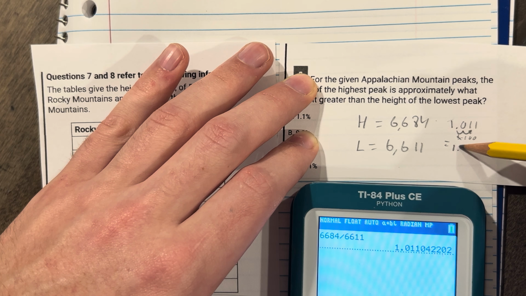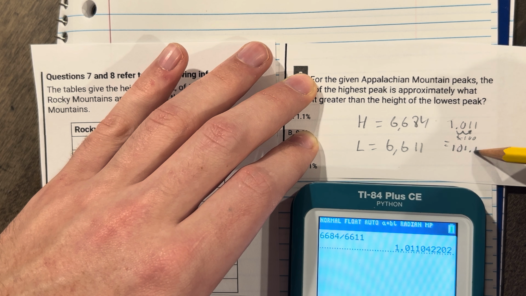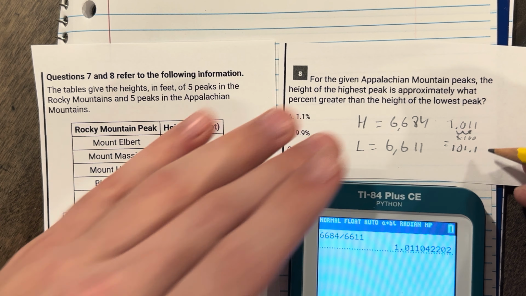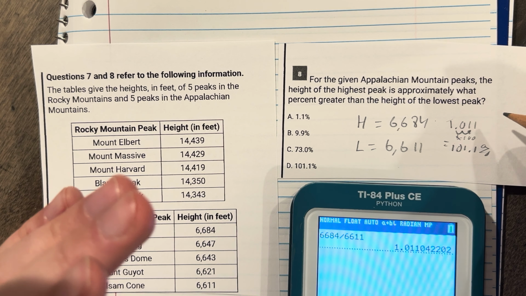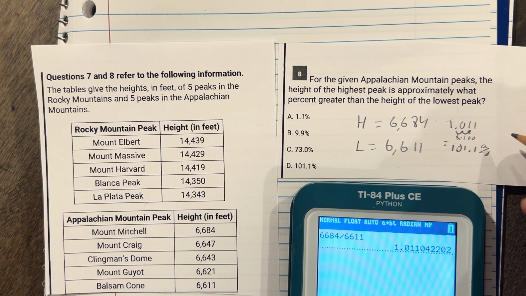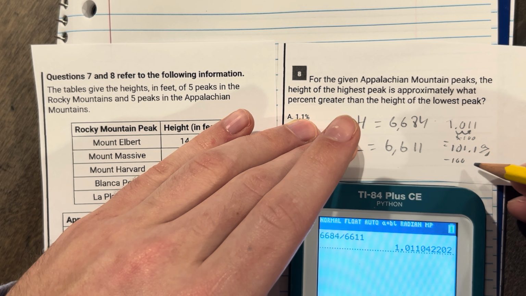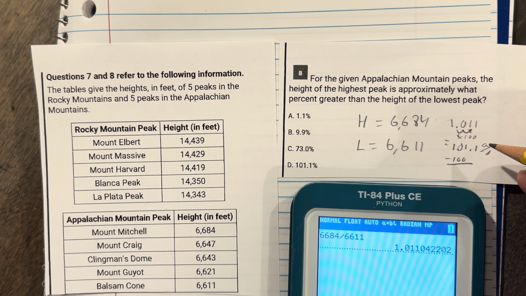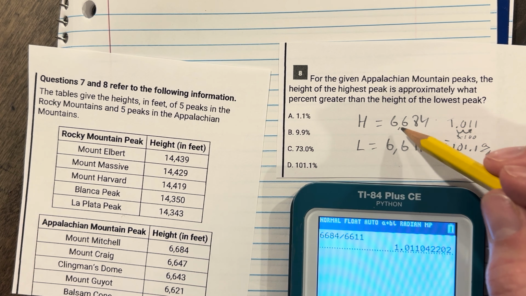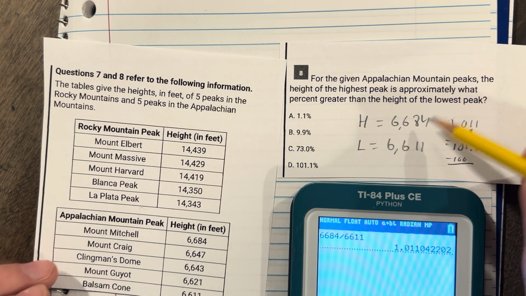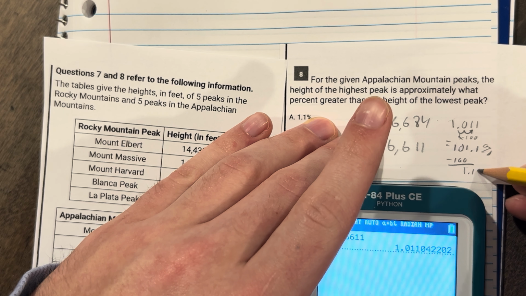That's going to be 101.1. So that's a percent. But you have to subtract 100 at the very end, because we know that this is 100% of itself, right? So subtract 100, we get 1.1%.